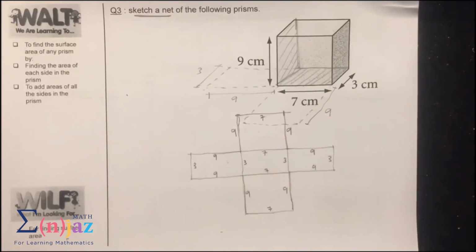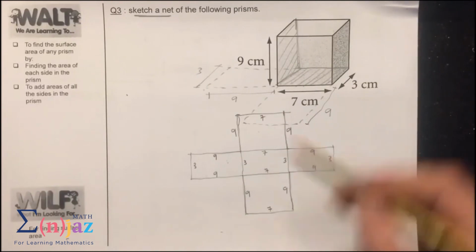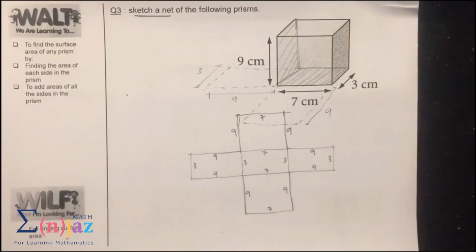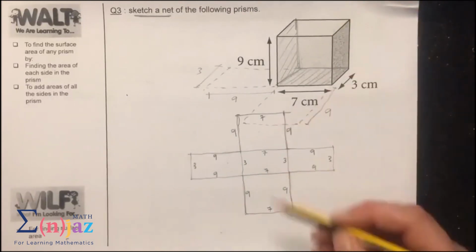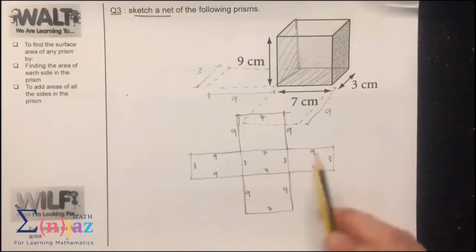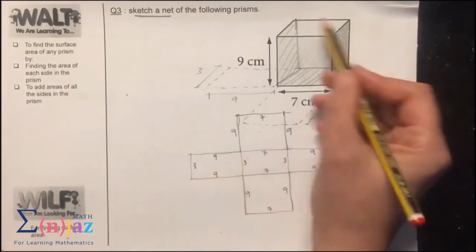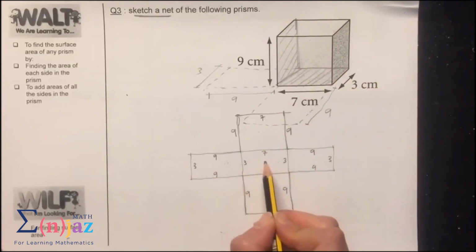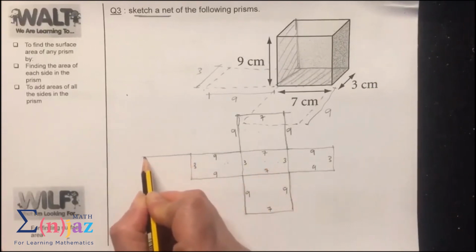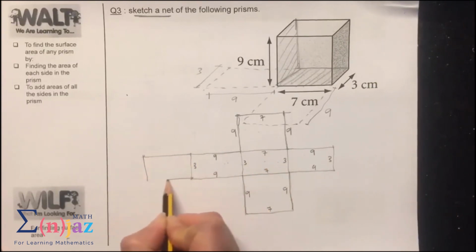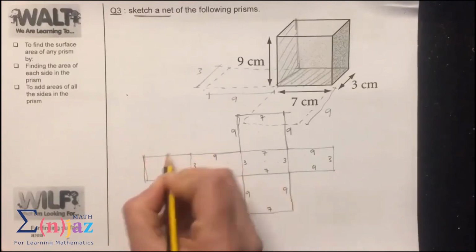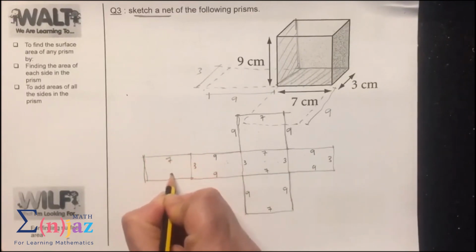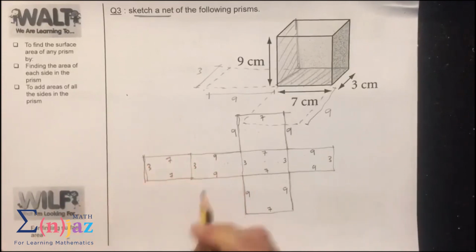The sixth face, because a cuboid has 6 faces, is going to be the top. So front, back, floor, right and left side. The top is the exact same as the floor. So you're going to put it from this side with the exact same dimensions. 7, 7. If this is 3, this is 3. So this is our net.